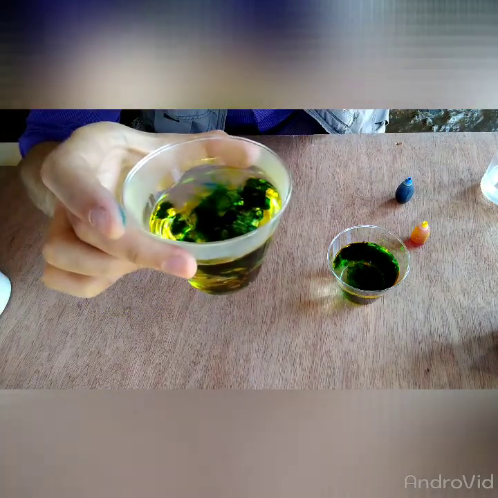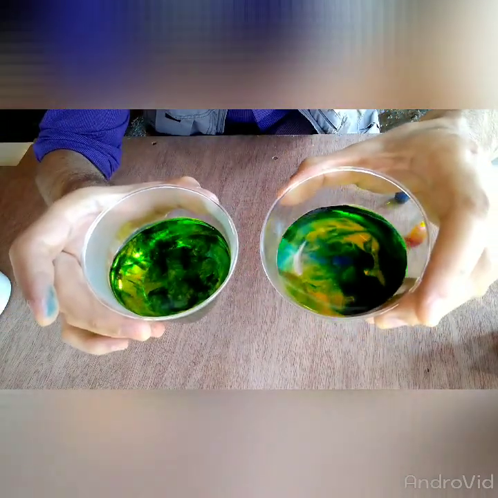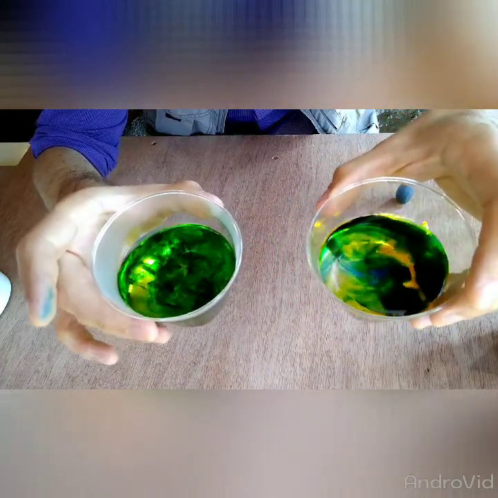Drop of blue. I don't know how well you can tell that there's a bit of reflection coming from the window, but let's compare. This one is already turning pretty green. You're starting to get a little bit of green here now, but this one very quickly started turning green.